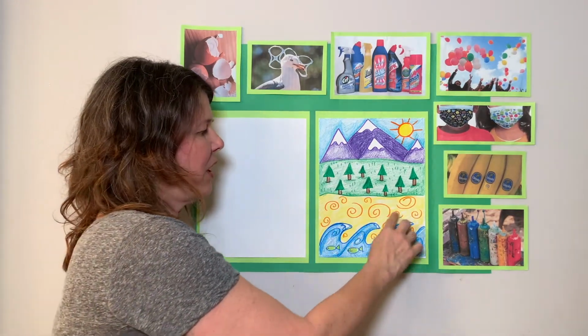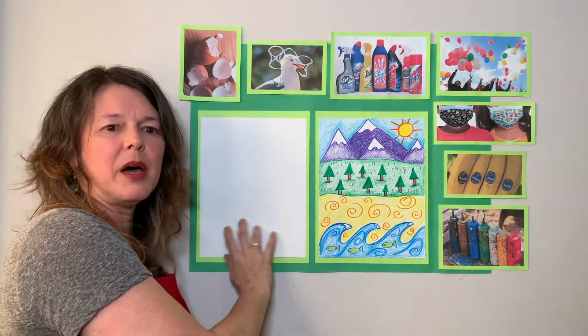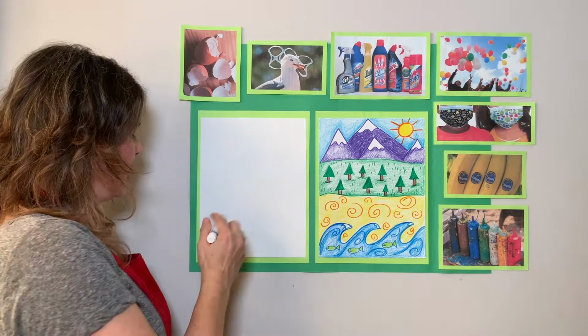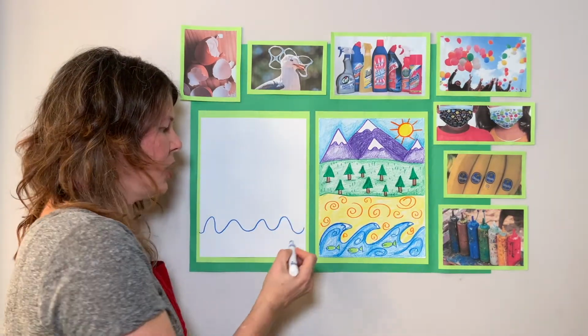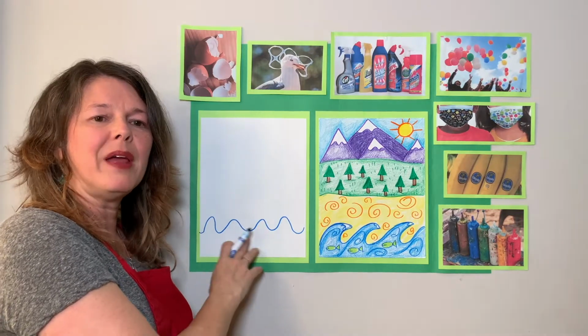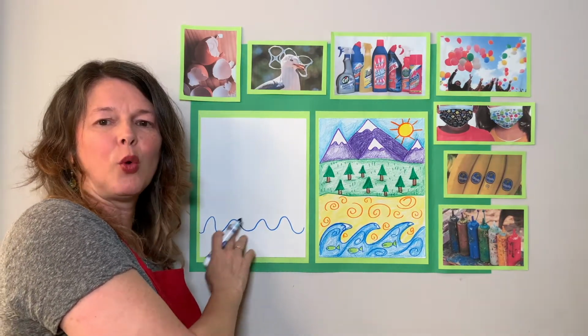And it can be a wavy line. It doesn't have to be like an ocean line. We want to keep it closer to the bottom, okay? Watch. Closer to the bottom. I might just do a wavy line this time like that, right? Go ahead and do a blue wavy line towards the bottom of your paper. That's going to be our water, right?